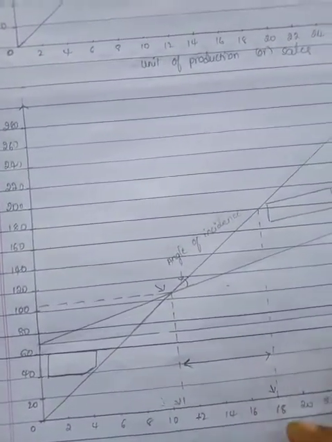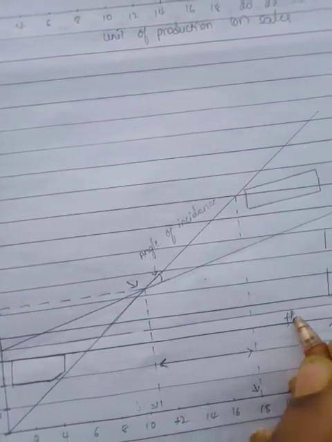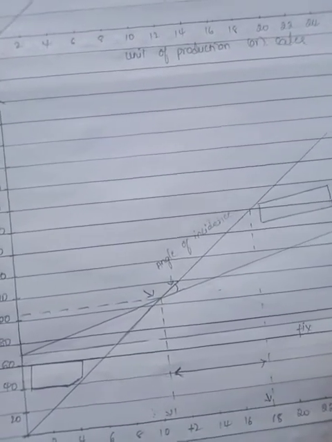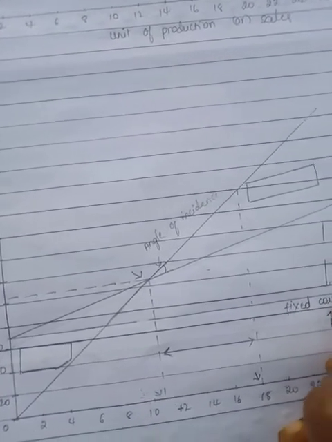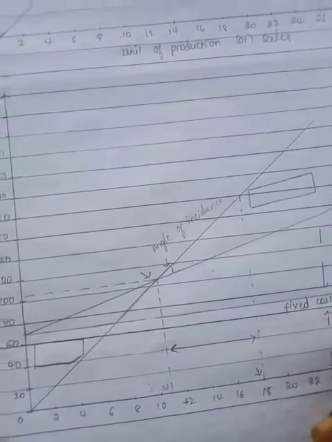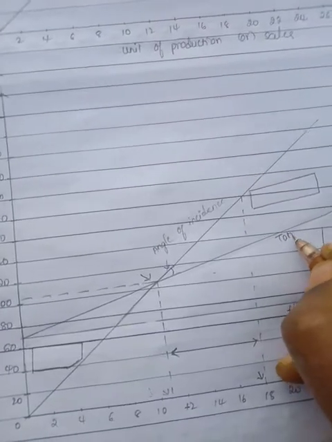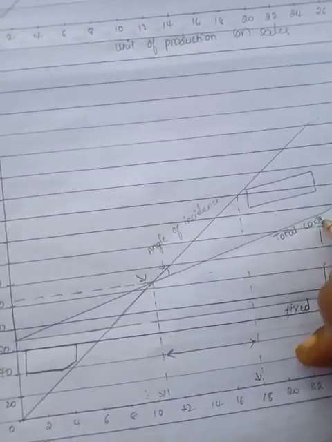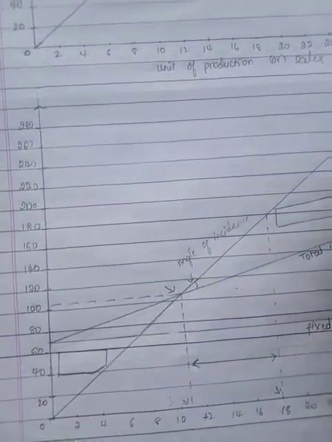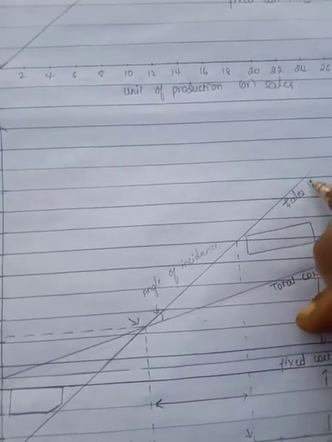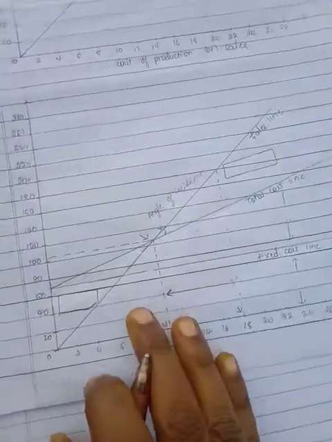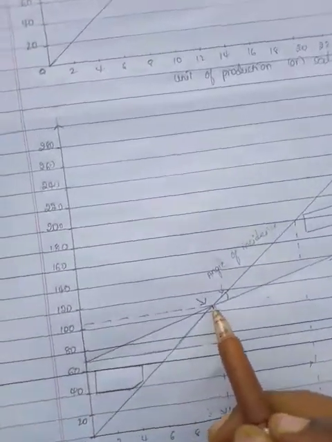This line indicates the fixed cost line. Next, this line indicates the total cost line, and then this is the sales line. Next we have to intersect the two lines.